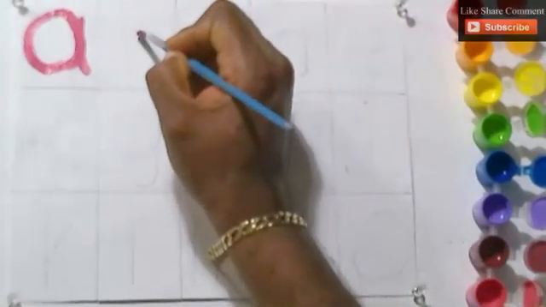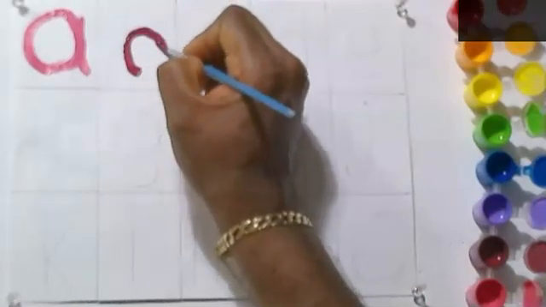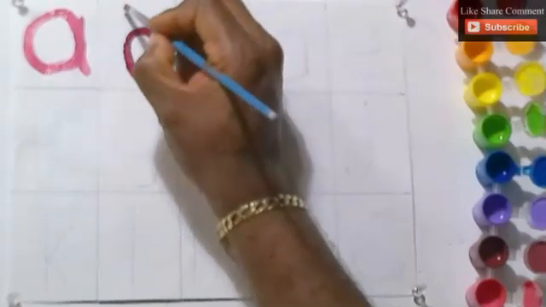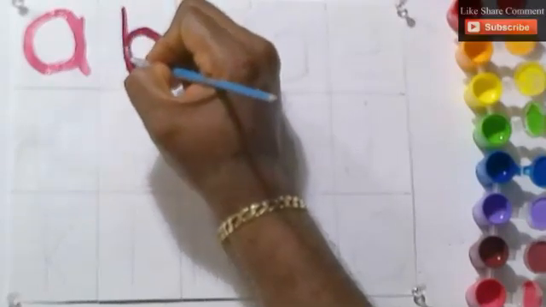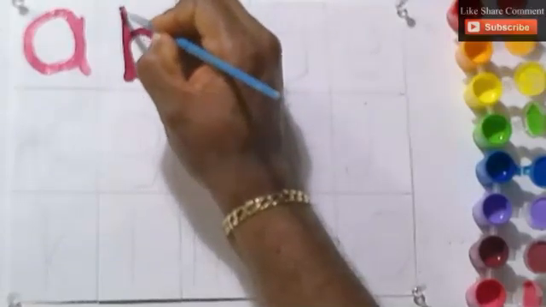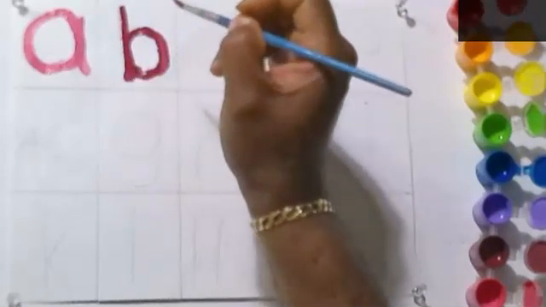After the letter A, we have the letter B. We'll use the brown color for the letter B. You write a circle again. Then you'll put a stick on there. That's the letter B.